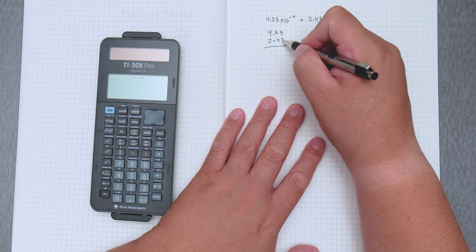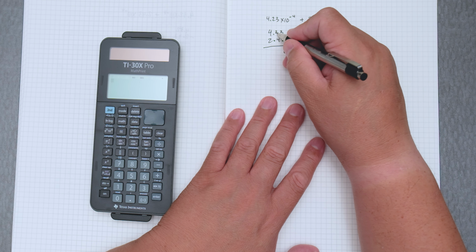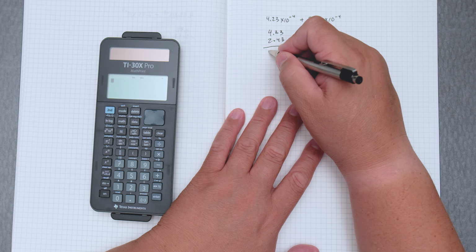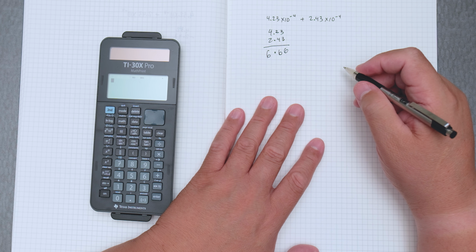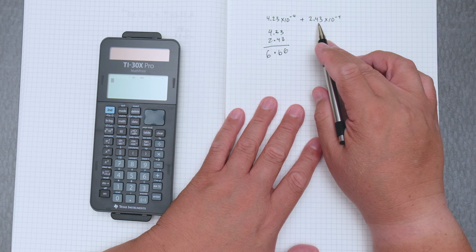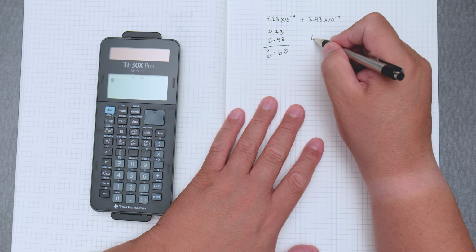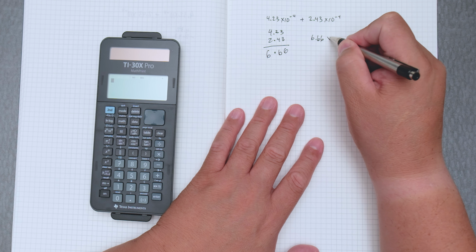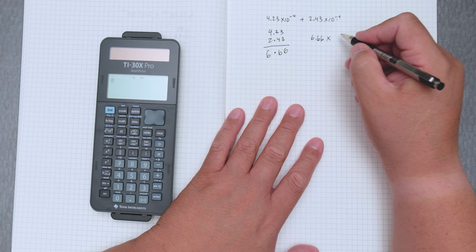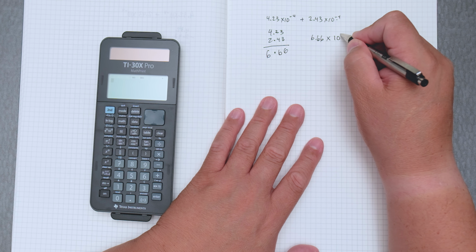So 3 plus 3 is 6, 4, 5, 6, another 6, here's a decimal. So that was pretty straightforward, right? Then 6.66 times, these have to be the same, the exponents. So 10 to the minus 4.